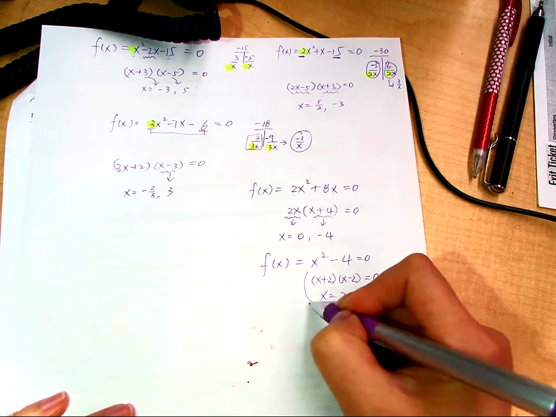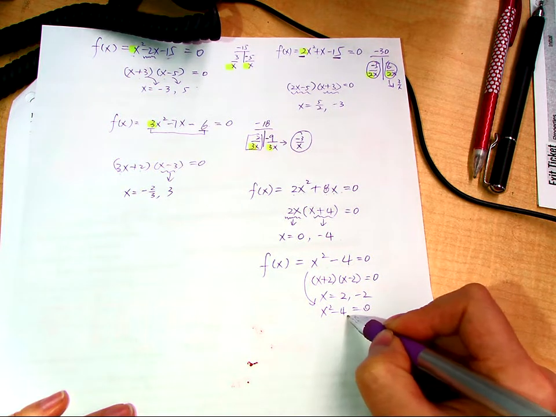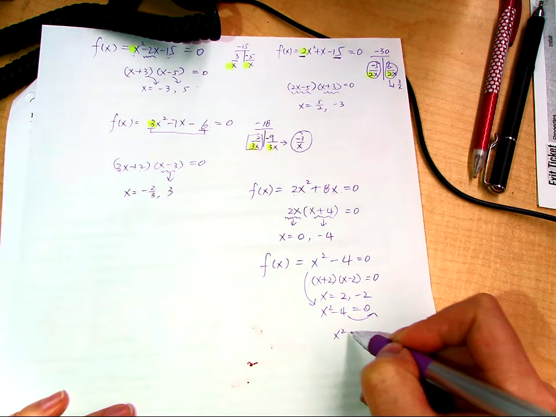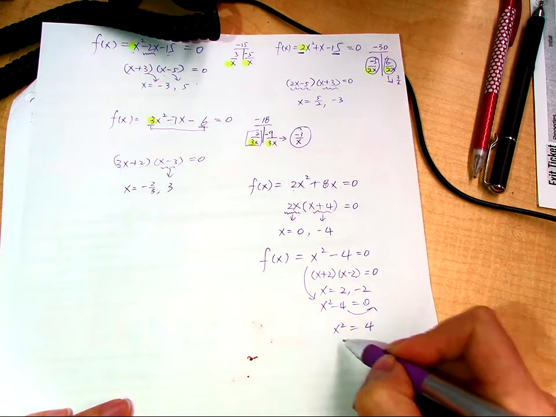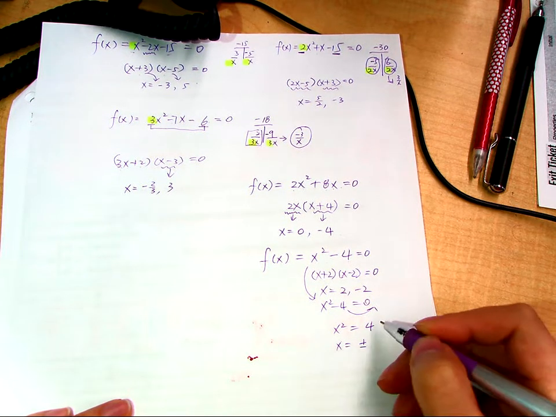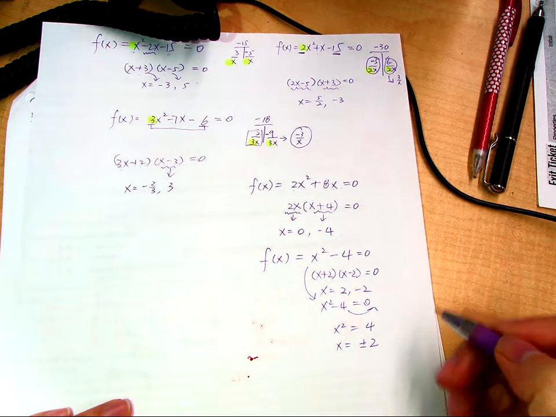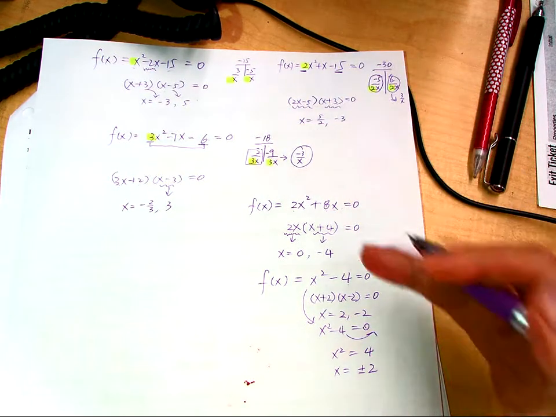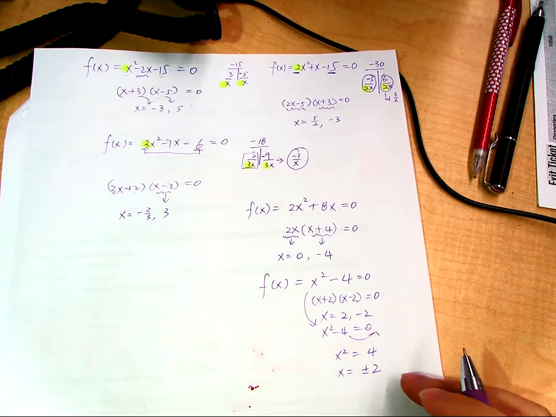Second way, we move the 4 over. So x squared will equal 4. And then you just take the square root on both sides. When you take the square root, you should have a positive and negative. And the square root of 4 is 2. That's how you're able to get the answer. That's how you solve the quadratic by factoring. But it's not all the time you're able to factor the question.